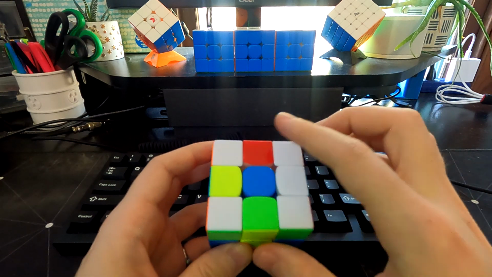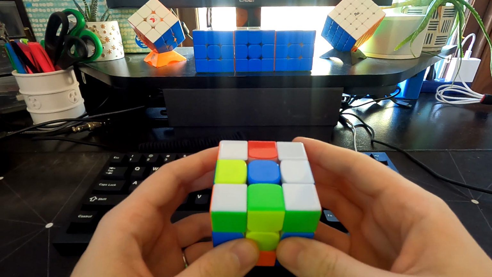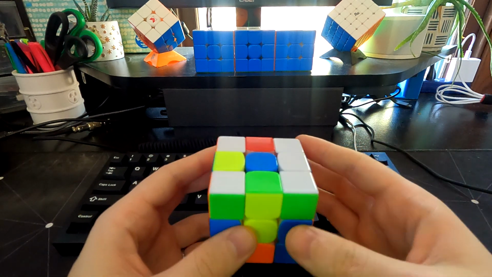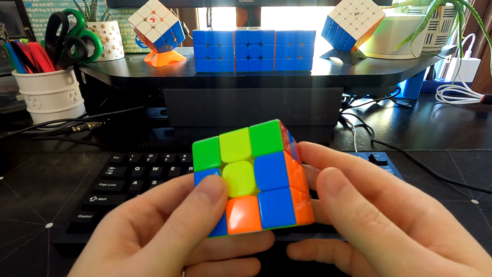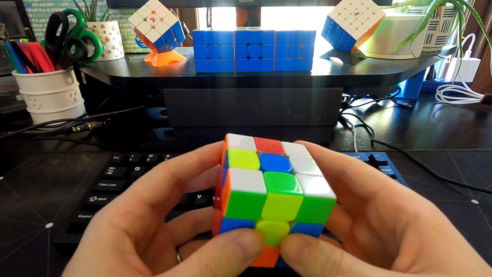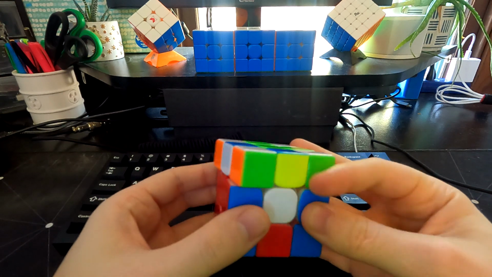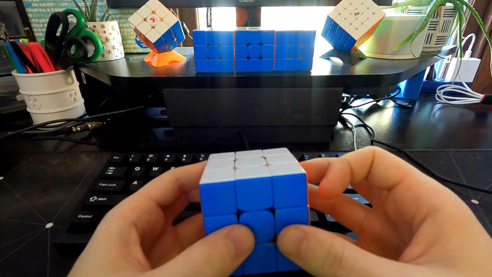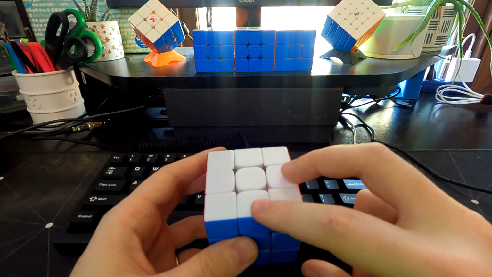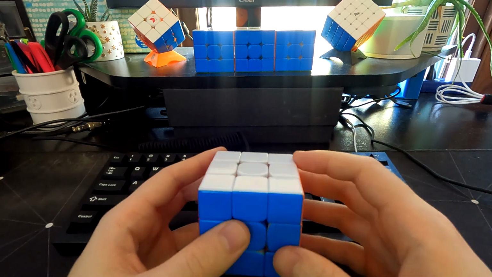But then also, because it's non-matching centers, it's more difficult to recognize. So that is just a skill issue, but it does make a difference. So I still do find that it's easier to actually just get set up and solve the alg version just because of those two things.